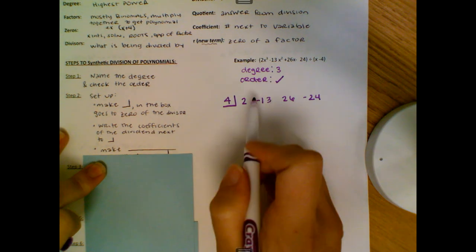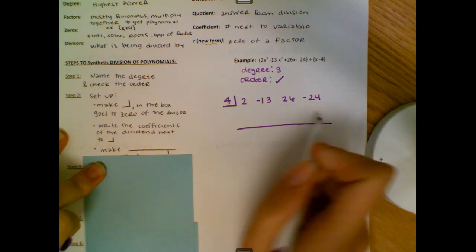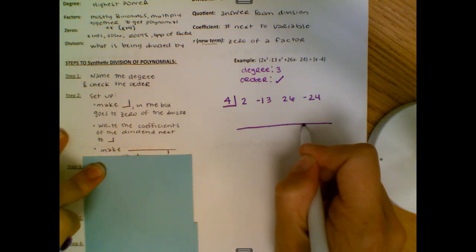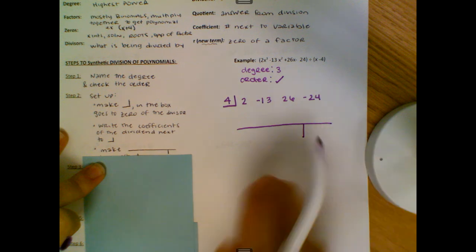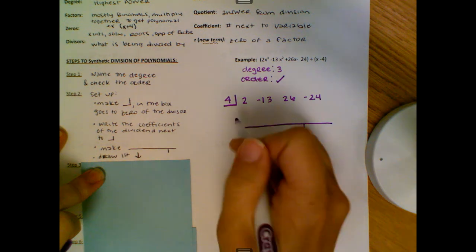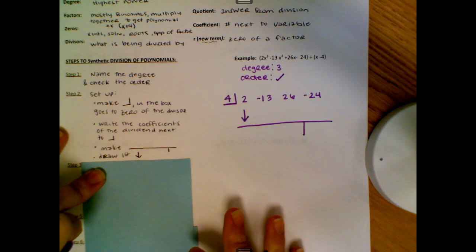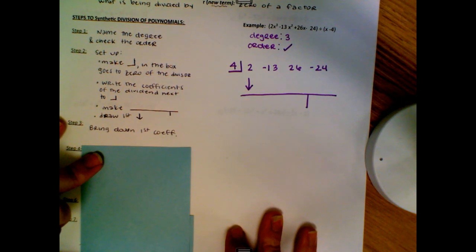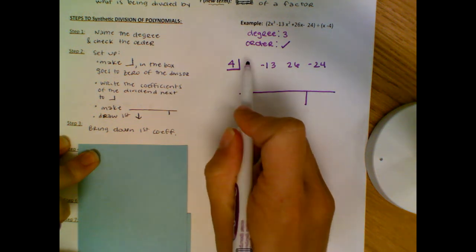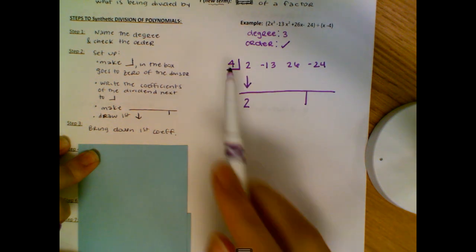Then you're going to kind of leave a space and make this equal sign. And you're going to make this cutoff bar, we're going to call it the remainder bar, by the last coefficient. So this is the remainder bar, last coefficient. And then you're going to draw the first arrow. So the first arrow you're going to draw right here. Here's the setup. This is the setup every time. Step 3, we're going to bring down the first coefficient. So we are going to follow that arrow going down, and we're going to write 2. Again, I'm bringing down the coefficient. I'm not bringing down the number in the box.